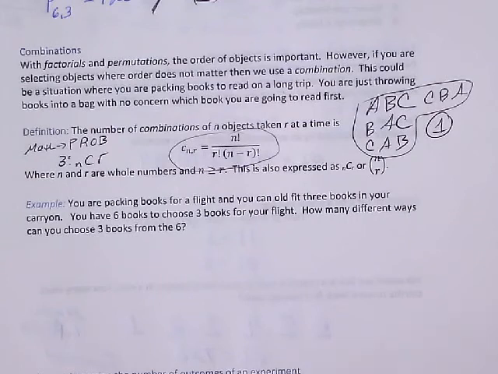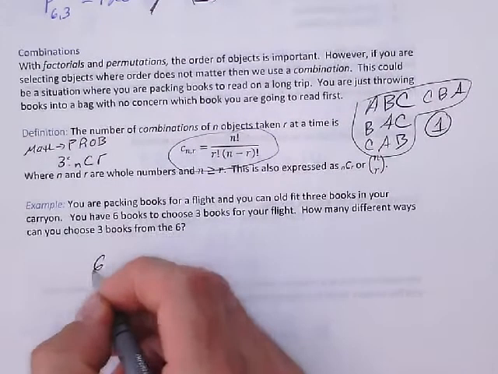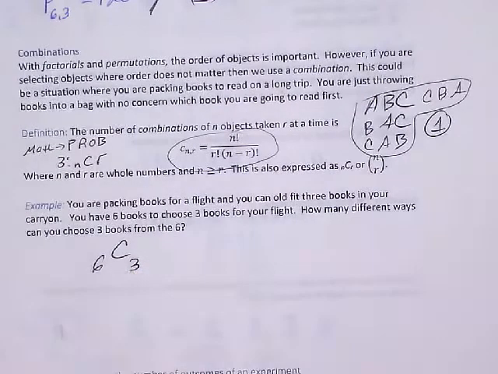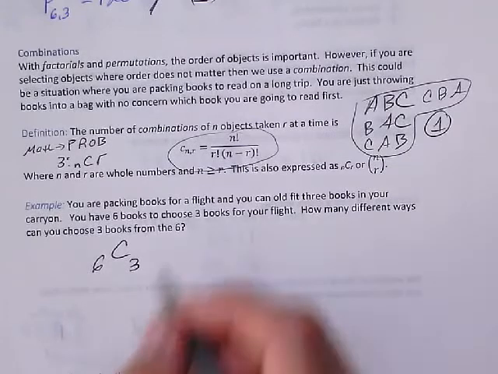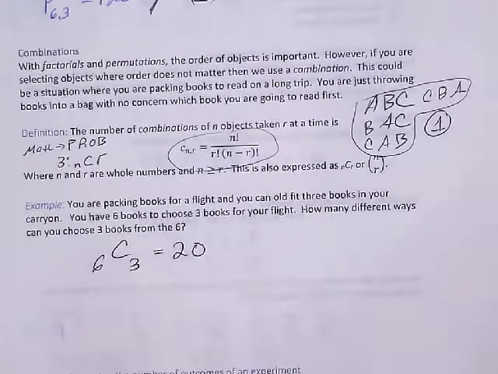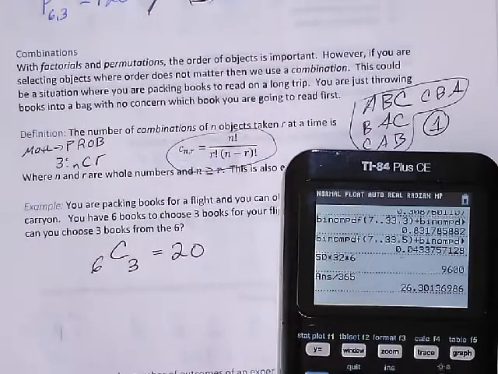So you're packing books for a flight and you can only fit 3 books in your carry-on bag. You have 6 books to choose from and you can only bring 3 books on the flight. How many different ways can you choose 3 books from the 6? That would be 6 choose 3, which ends up giving us an answer of 20.